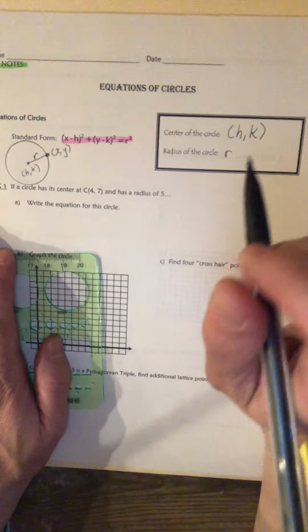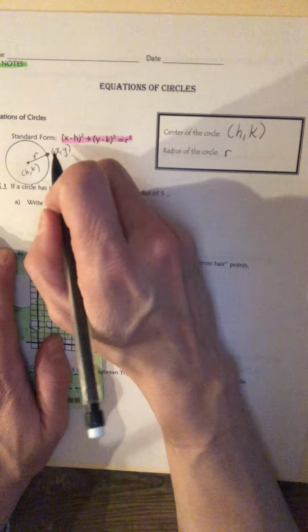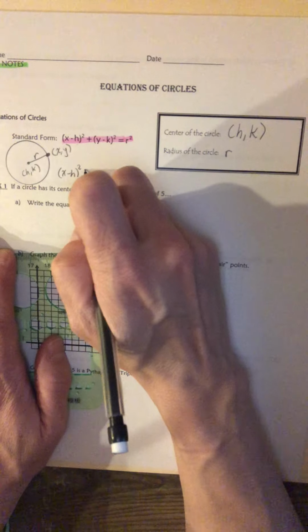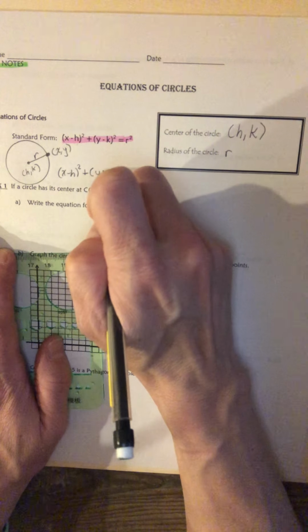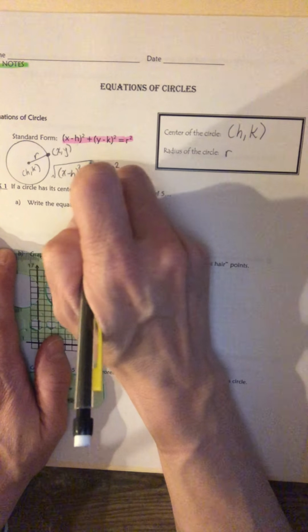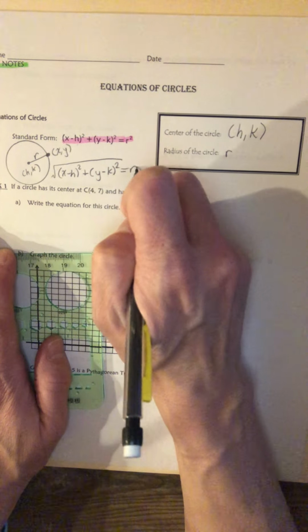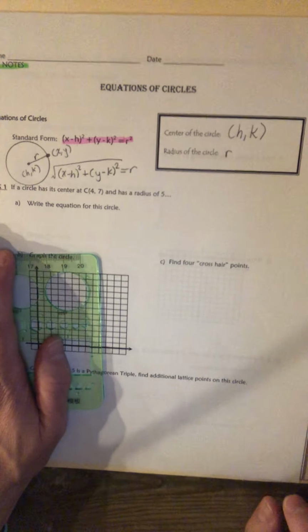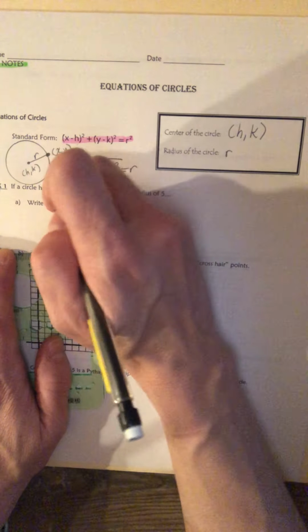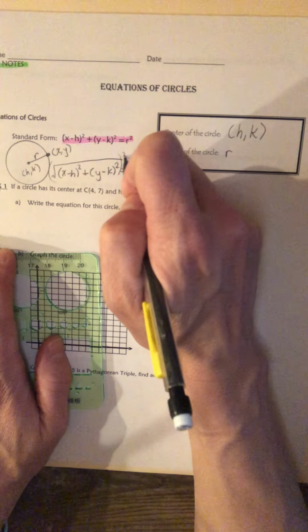If I was to find the distance r, I would say (x - h), the difference of the x values, plus the difference of the y values, (y - k) squared. If I'm plugging into the distance formula, I would find the square root of that, and that would be equivalent to r, the distance of the radius. Now, to find the circle formula, all they did was square both sides.